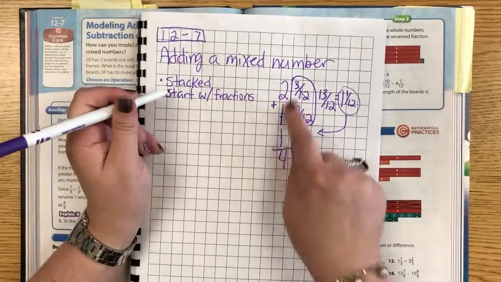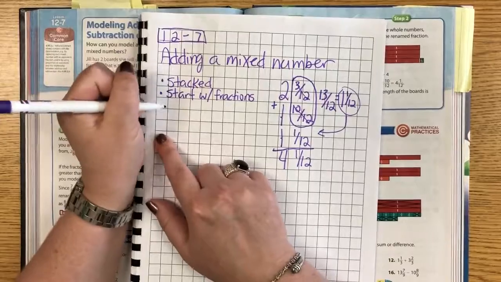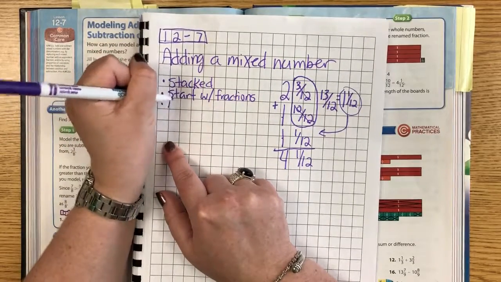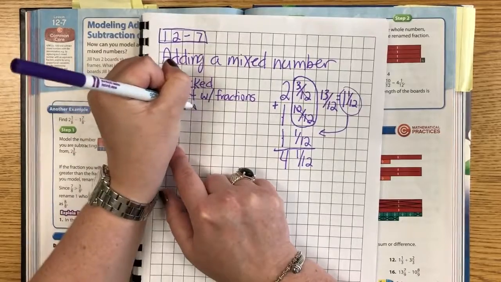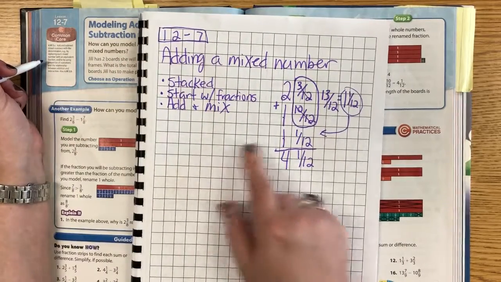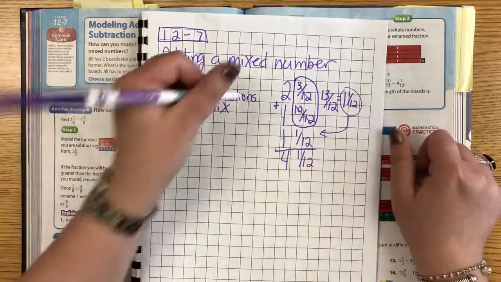So I start by stacking it, and then I go to my fractions. After I've added my fractions, make it a mixed number. Add and mix. You add the fractions, and then you make them a mixed number.